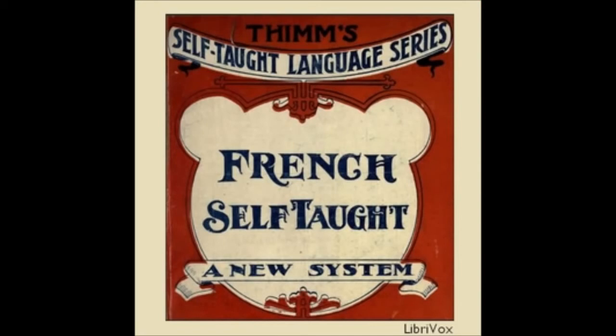The hotel. Which is the best hotel? Quel est le meilleur hôtel? There are several very good ones. Il y en a plusieurs d'excellents. Let us go to the Hotel Victoria. Allons à l'hôtel Victoria. We shall find it very comfortable. Nous y serons très bien.